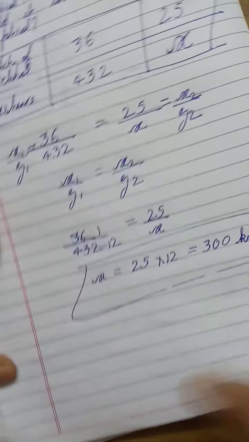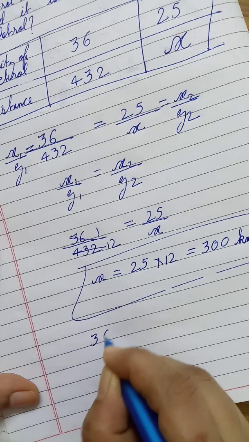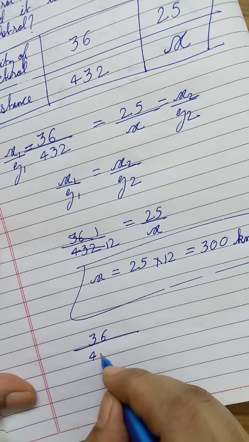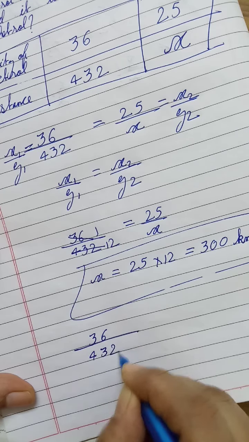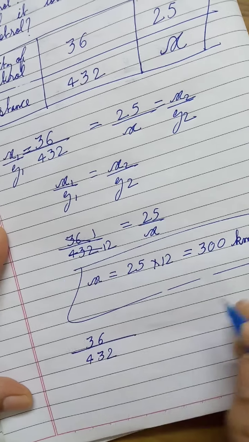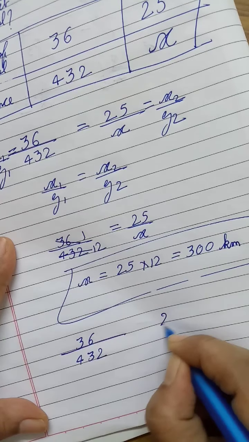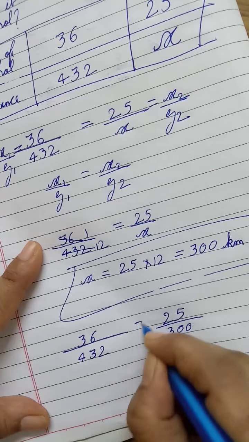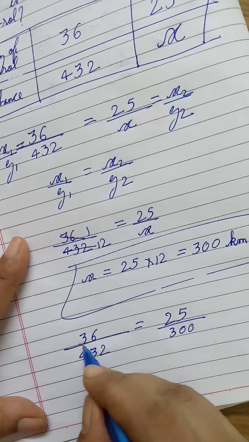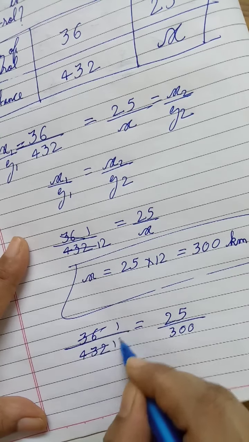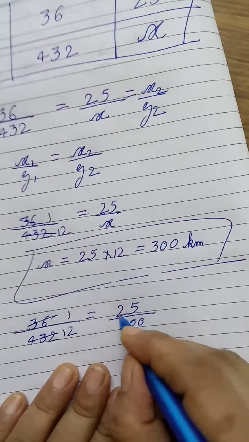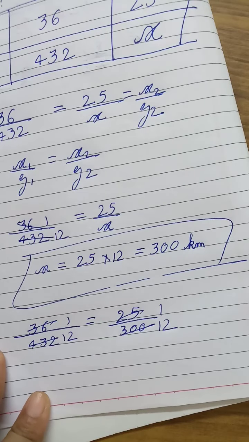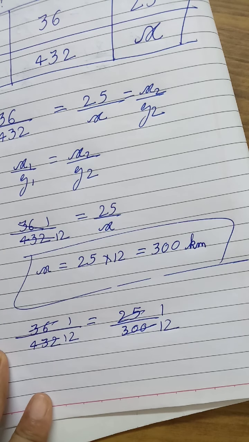Let's verify it. For 36 liters of petrol, he traveled 432 kilometers. Let's see if it is proportional to this new data that we have. 36 by 432 is 1 by 12. 25 by 300 is again 1 by 12. So they are equal. The left hand side is equal to the right hand side.